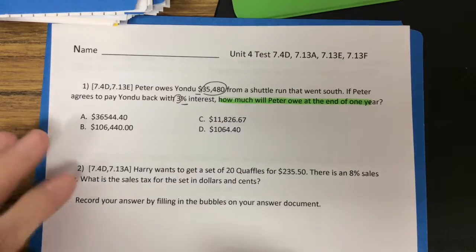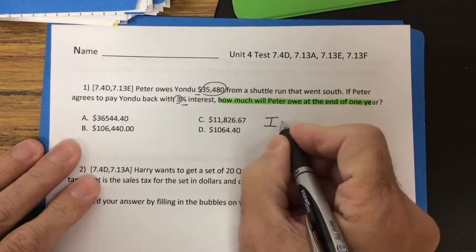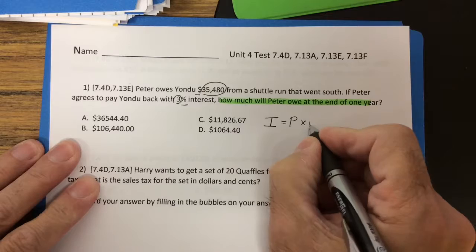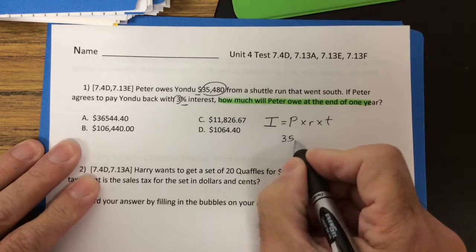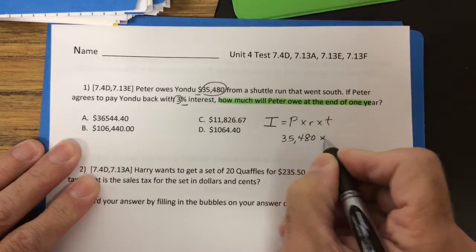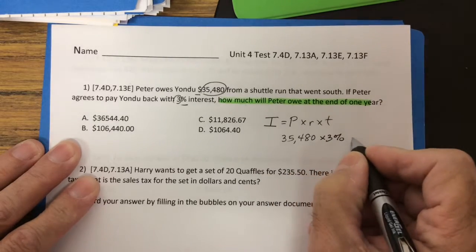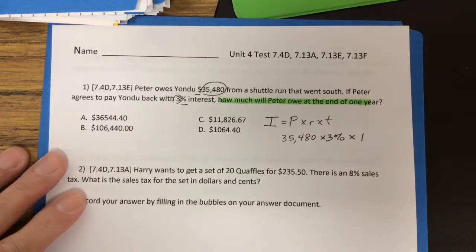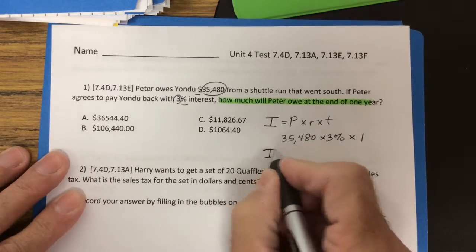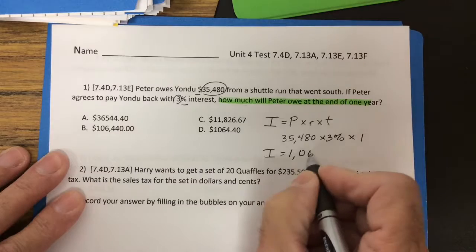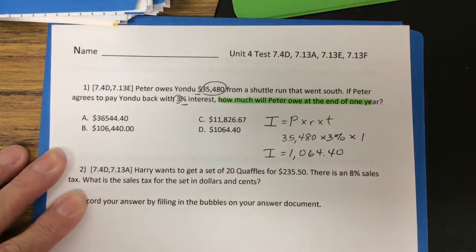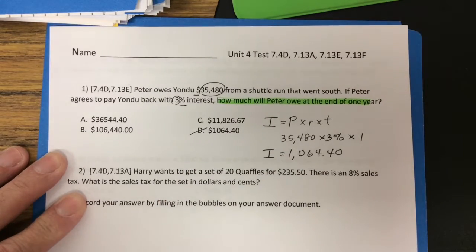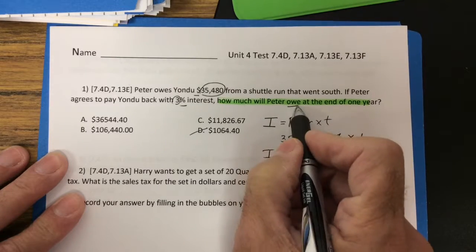Well, I notice a lot of you did interest equals principal times rate times time. Principal is $35,480. The rate is 3%, and the time is 1 year. If you do that, you find the interest is $1,064.40. But D is a huge distractor. It is not the right answer because it wants to know how much will Peter owe.